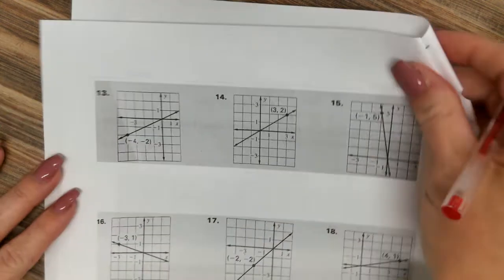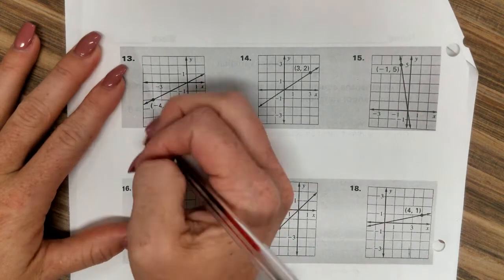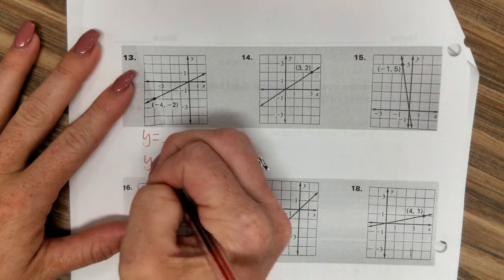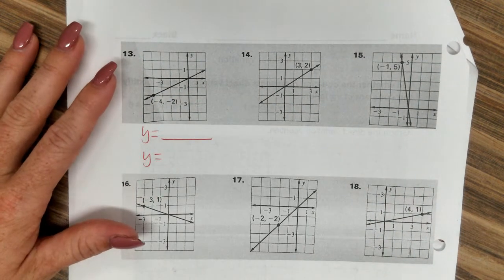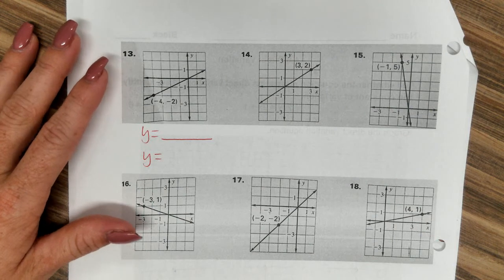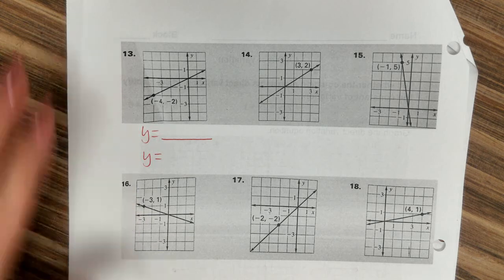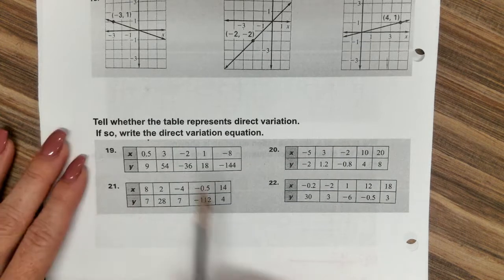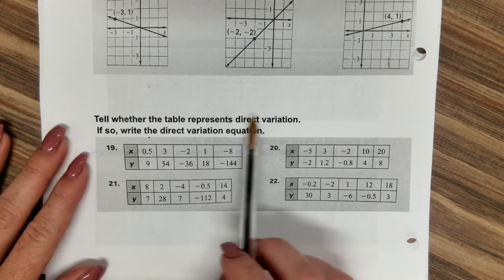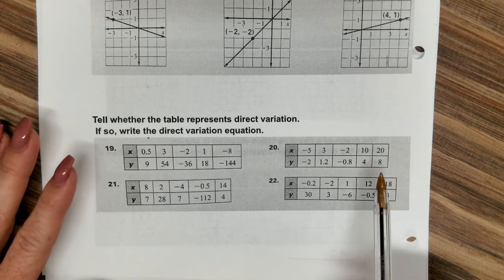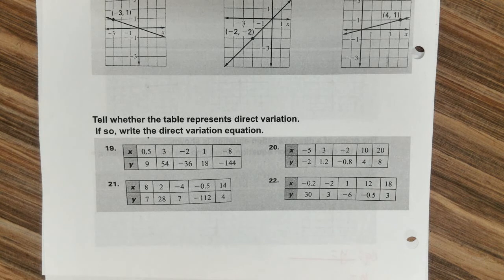Same thing back here. You're going to have two answers. You're going to have an equation, y equals, and then you're going to have y equals a number. Yes? Plug in when x equals 10. All right, go to the bottom. Tell whether the table shows direct variation. So these are all going to be yes or no. If yes, write the direct variation equation.